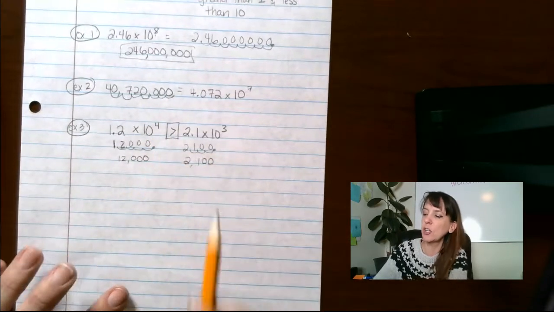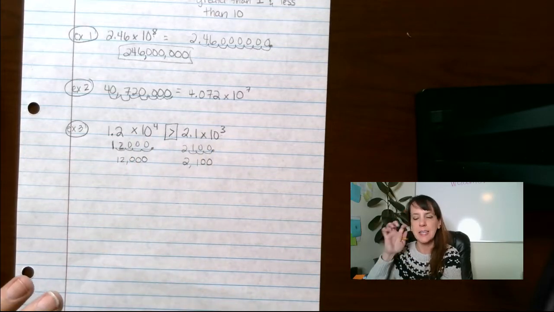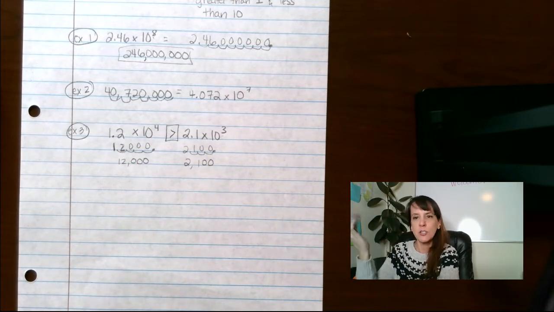This is definitely going to be larger. The reason we know it's going to be larger is because that exponent is larger. That plays a key role. If the exponent's larger, it's just going to be the larger number.